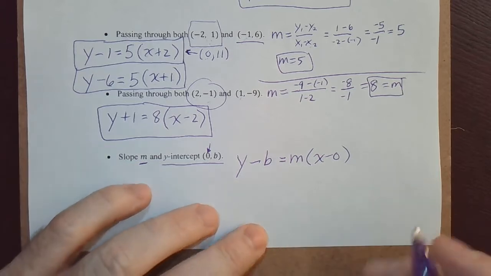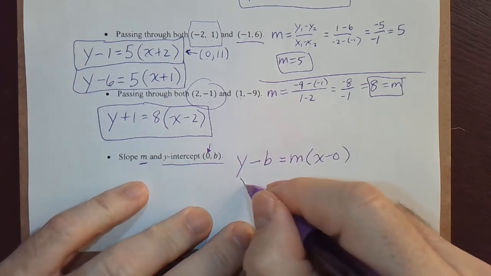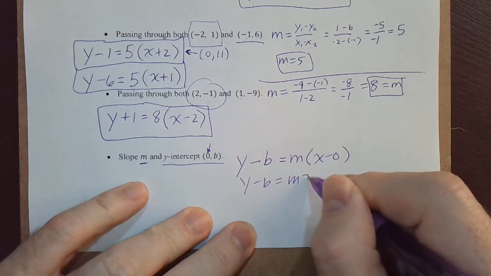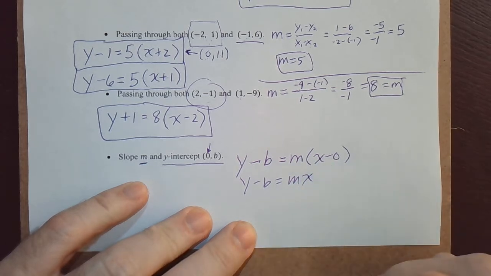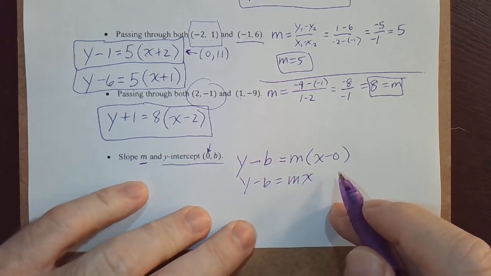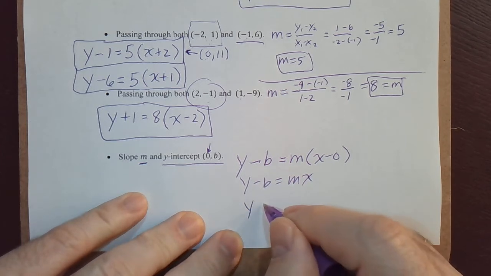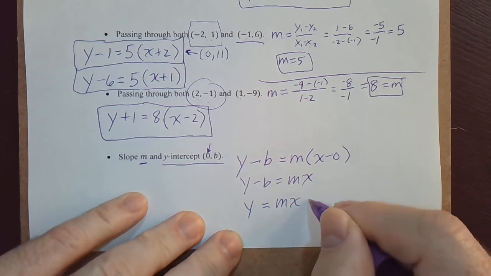Let's simplify this a little bit. y minus b equals mx. All right, x minus 0 is just x. And now let's add b to both sides. y equals mx plus b.